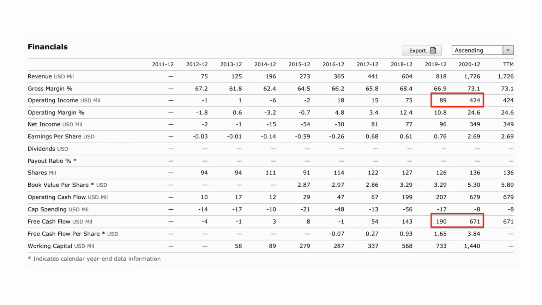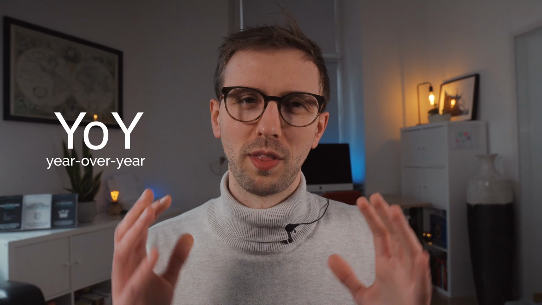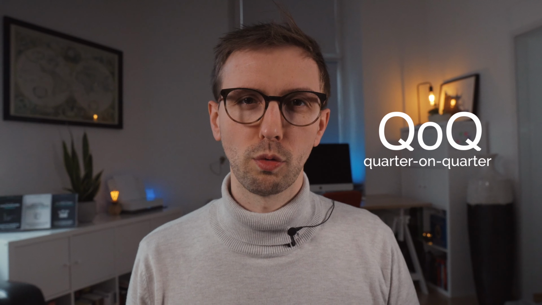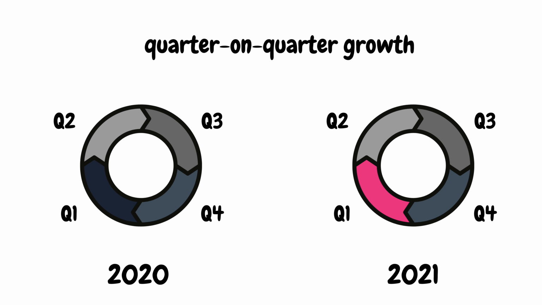And if you thought Etsy's revenue growth was impressive, just consider the growth rates in operating income and free cash flow. Maybe just on a side note here, I usually focus on year-over-year growth, so that's short YOY, which compares the quarter of one year, such as the firm's first quarter of 2021, to the same quarter of the previous year, so the first quarter of 2020. And I usually place more emphasis on year-over-year growth than on quarter-over-quarter growth, which measures a company's growth from the current quarter, such as Q1 of 2021, to the previous quarter, so that would be Q4 of 2020.